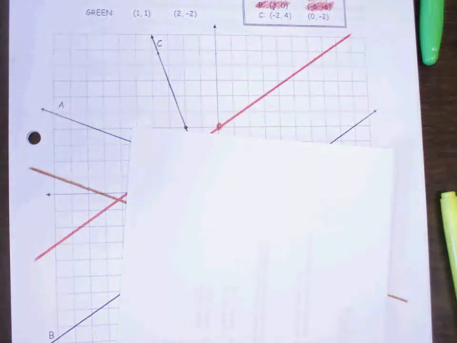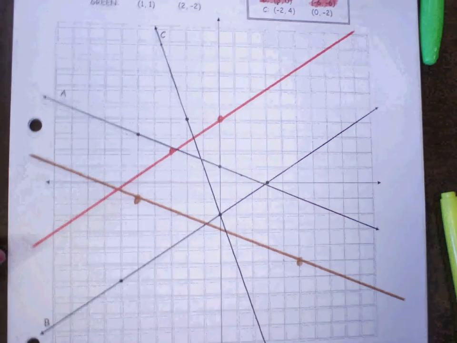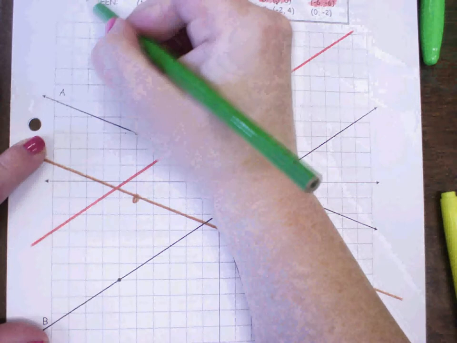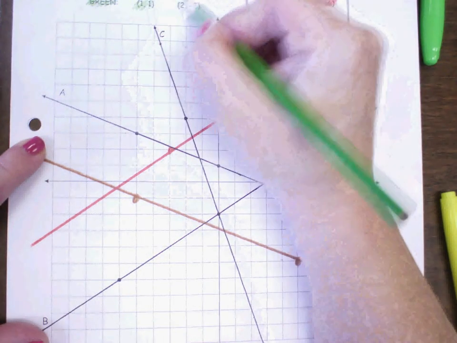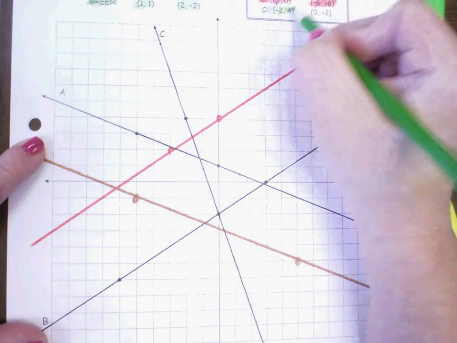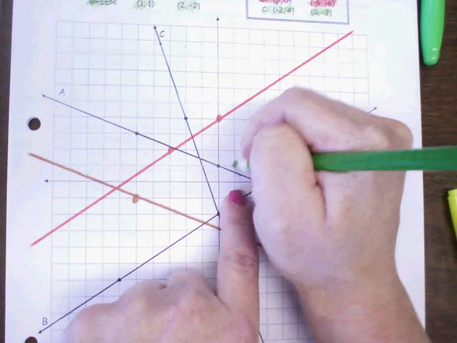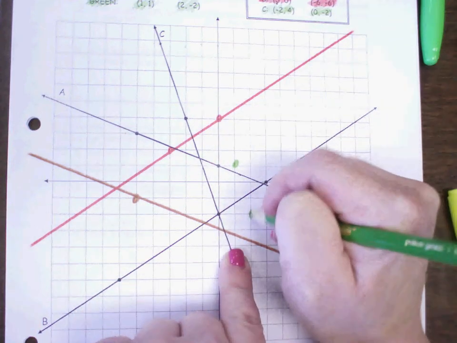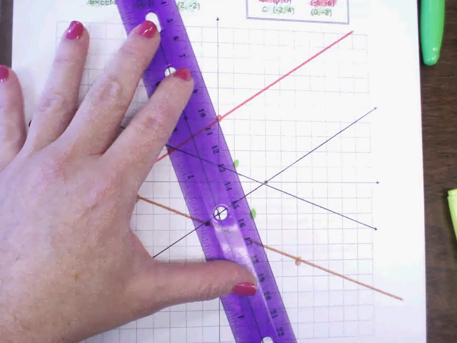All right, let's do the green one now. So for my green, it's 1, 1, and 2, -2. And that should be parallel with the last line we got, which is C. Let's make sure. 1, 1, and 2, -2, and then let's connect those.